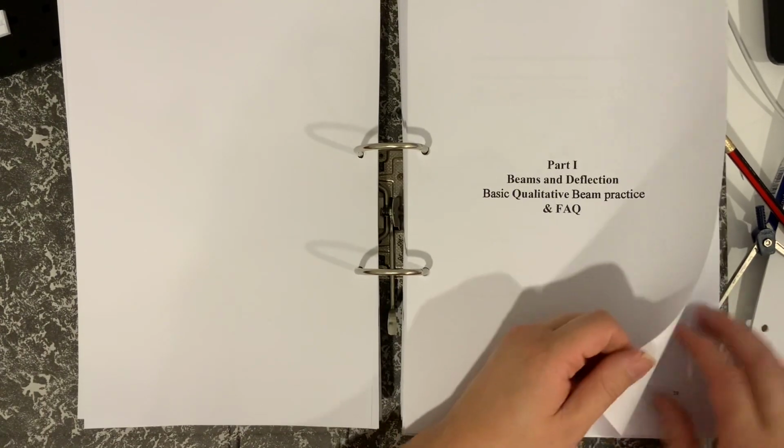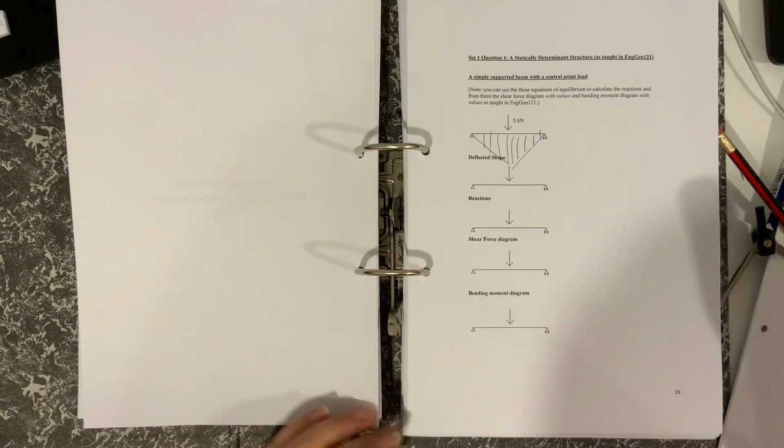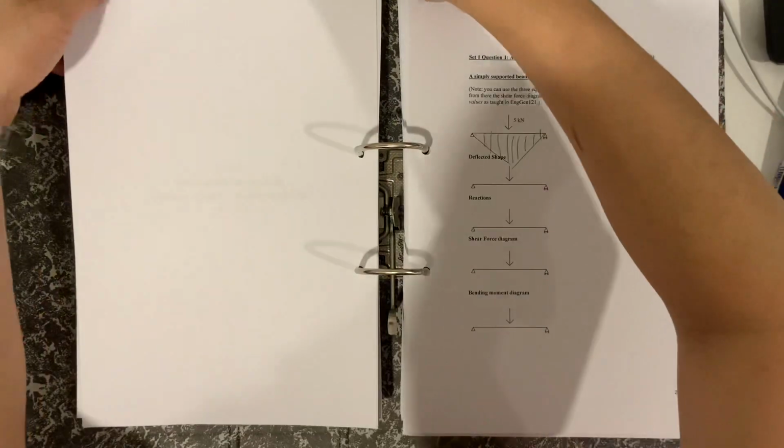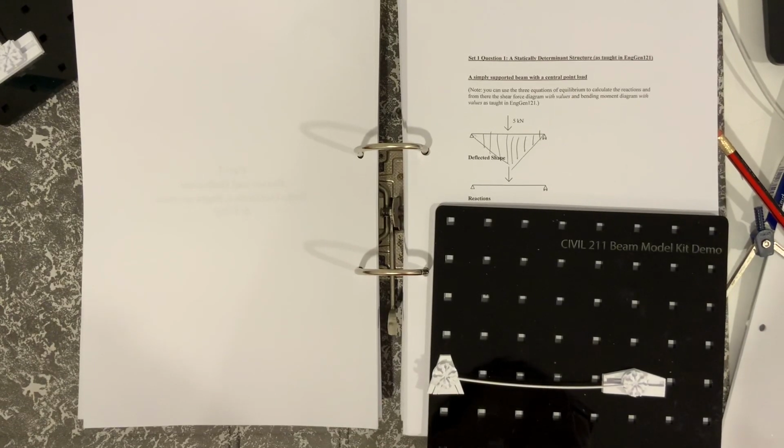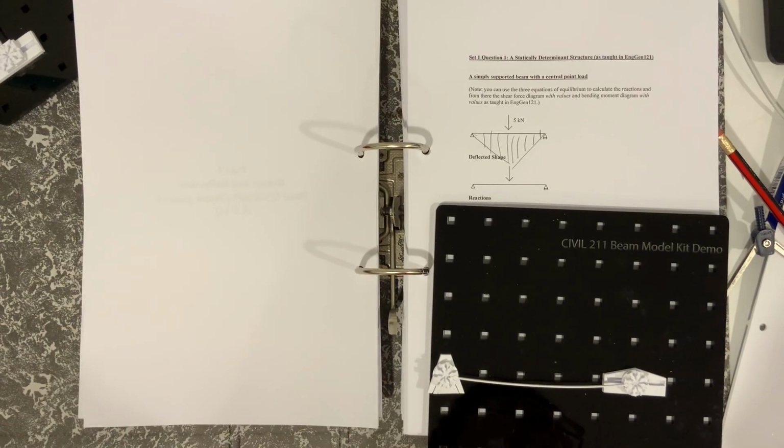So beams and deflections. Now I've got a series of beams that we can come up with. So let's start with the simply supported beam.